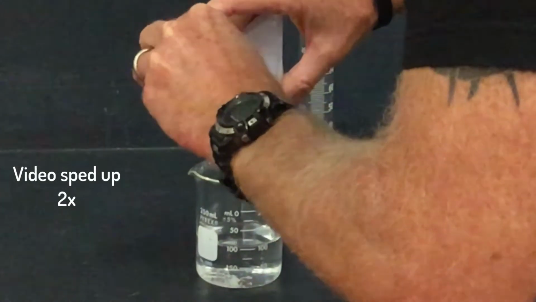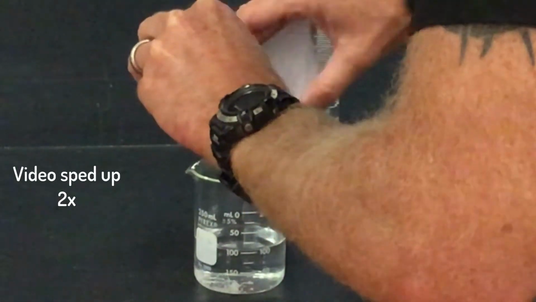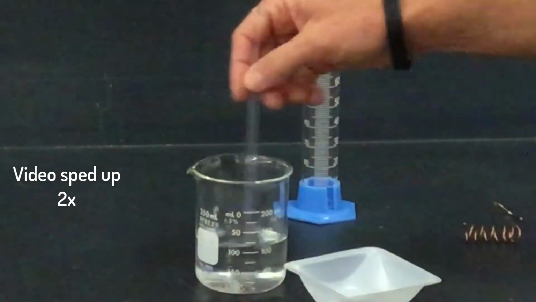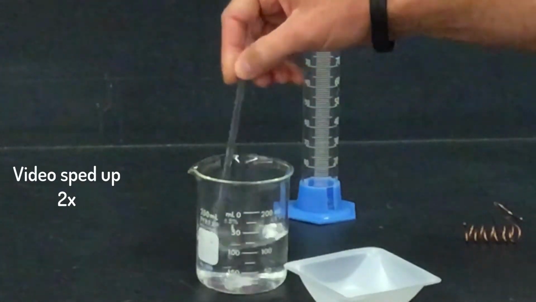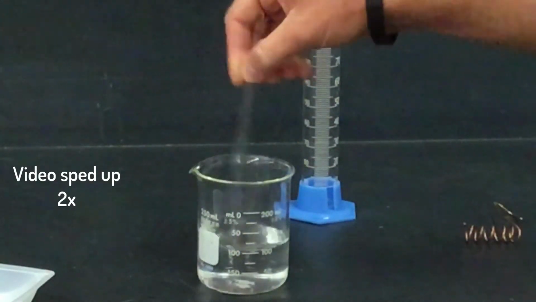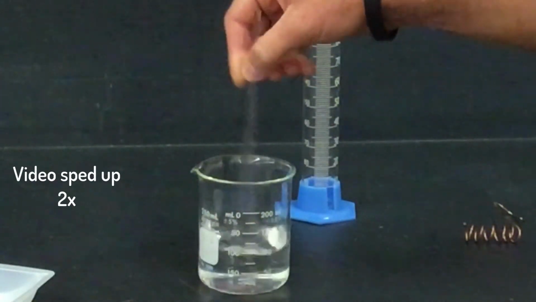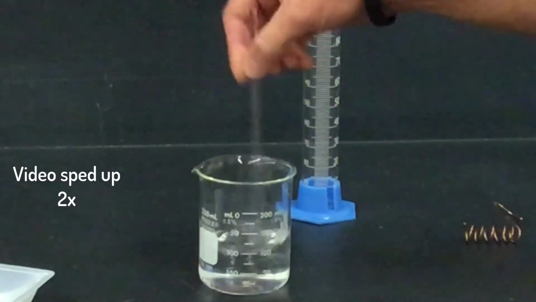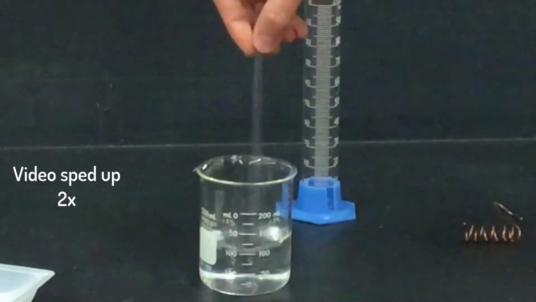Stir the solution with the glass stir rod until all the crystals have disappeared. Be sure to answer the question after step 8 in your lab packet. Was the disappearance of these silver nitrate crystals a chemical or physical change, and why?